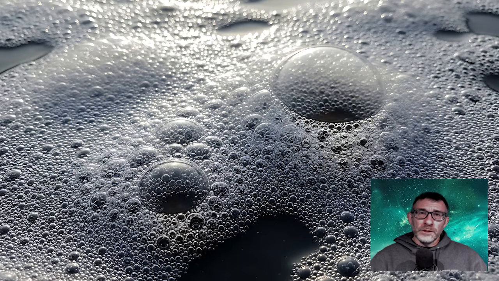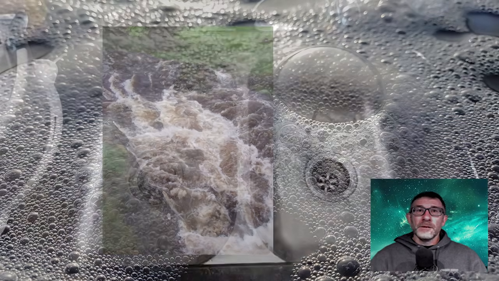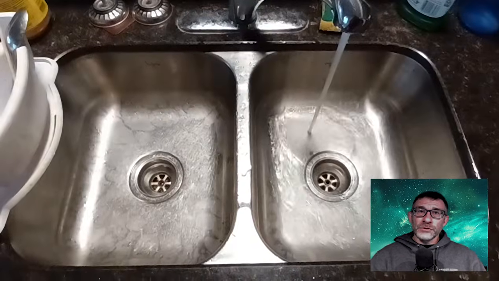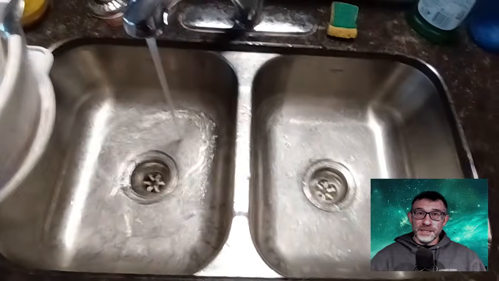But for real now, a laundry sud zone is a place in the piping system where the water becomes turbulent, generally during a change of direction in the piping. Now this turbulent water stirs up the soap inside the pipe and makes it bubble up, just like you see happening in this kitchen sink right now.